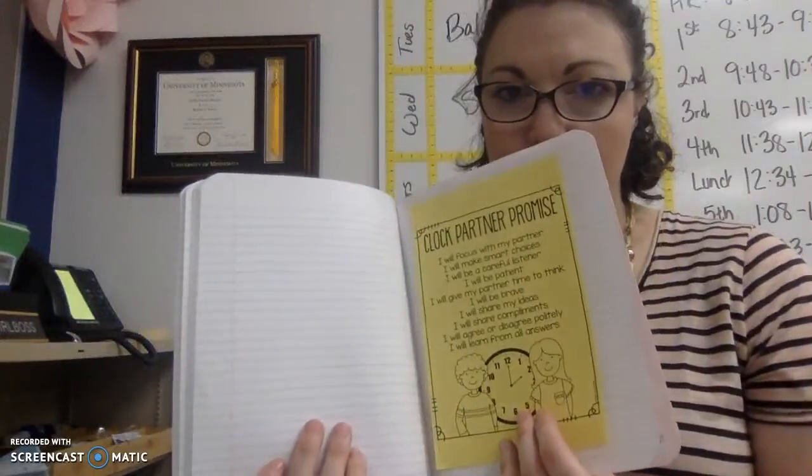Then you're going to go to the very back of your notebook, and on the last page, you're going to tape in your clock partner promise and your clock partner sheet. And then some of you have this envelope and some of you don't because I ran out. So if you have it, it should be taped on the last page. And if you don't, we'll be getting more. So that's how you set up your notebook.